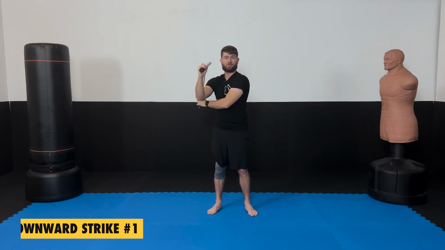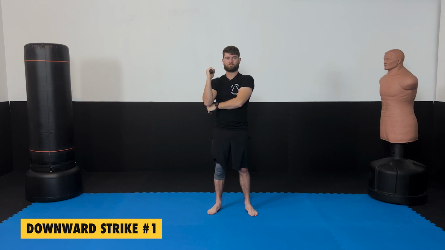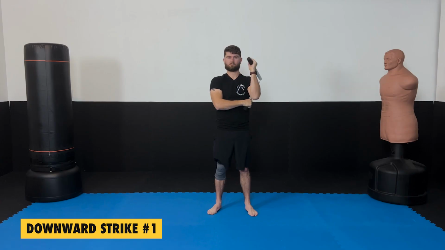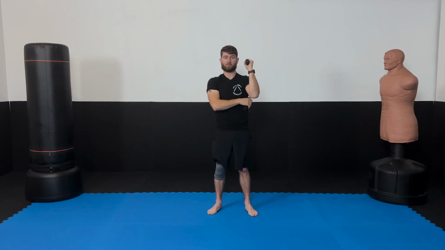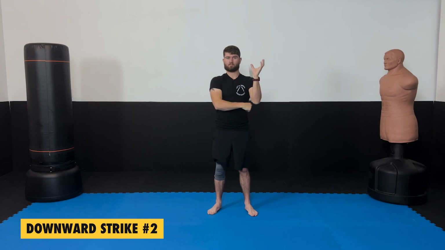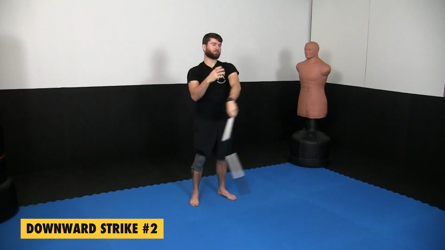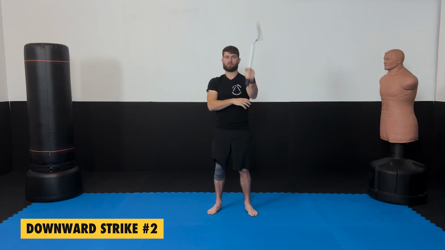And let's go to downward strike number 1. Looks like this. Downward strike number 2, just adding that outside spin. Ideally with a catch and not a miss, but you know, if you miss it, it happens.